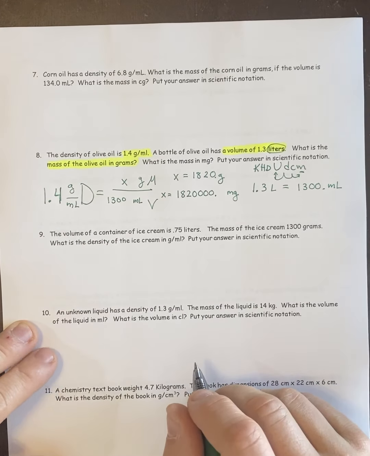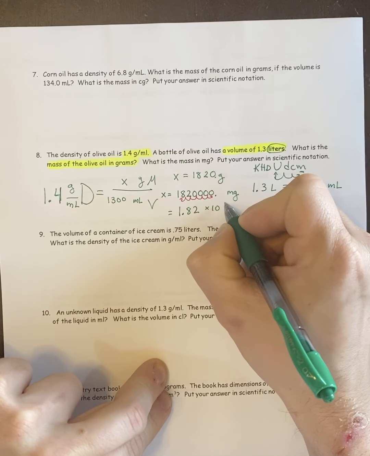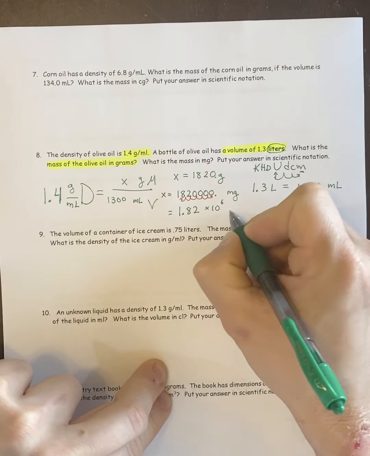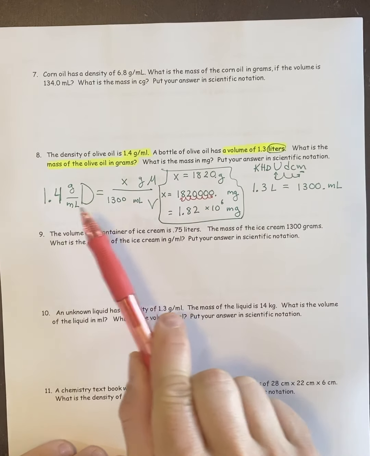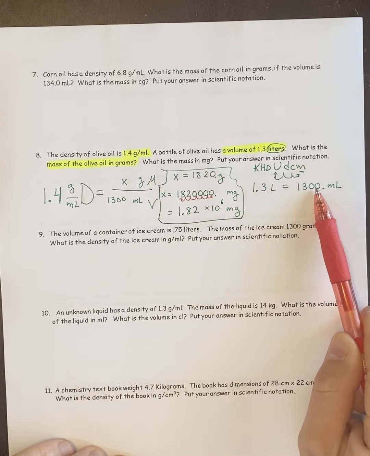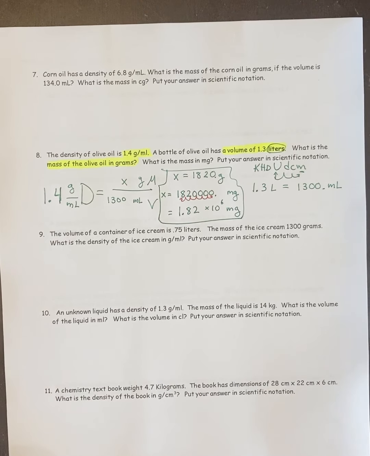And then the final answer, put it in scientific notation. So remember, I'm putting the decimal directly behind the 1. I need to move it 1, 2, 3, 4, 5, 6 to the right to put it in the original spot. So it's going to be times 10 to the 6 milligrams. So that is the final level of difficulty. The reason this is the hardest one is because you had to be aware of the units in order to do a conversion before you started the problem, and then you ended up having to do conversions after you started the problem. So it was a before and after type of thing.